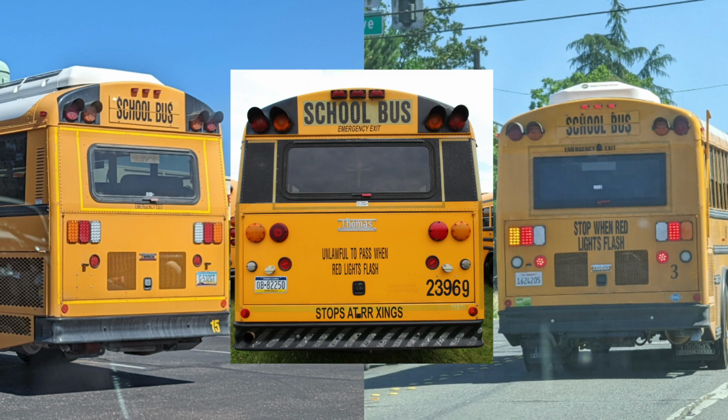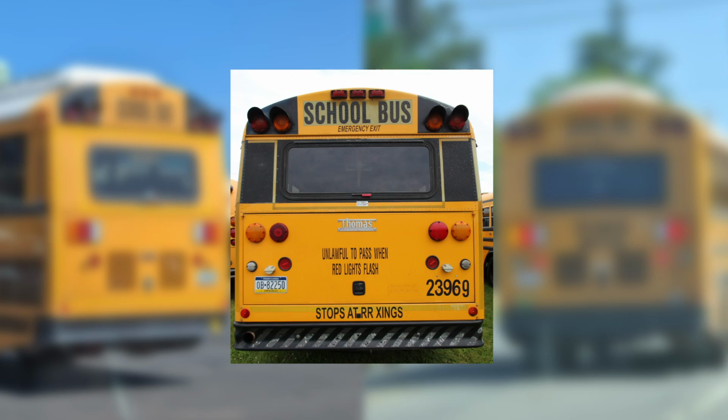Let's stick with Thomas and take a look at the backs of these 3 different HDXs. So again, upon initial look, these all might look pretty similar. But looking at this picture, we can see that the bus has round taillights, and that means that the bus is between 2003 and 2009.